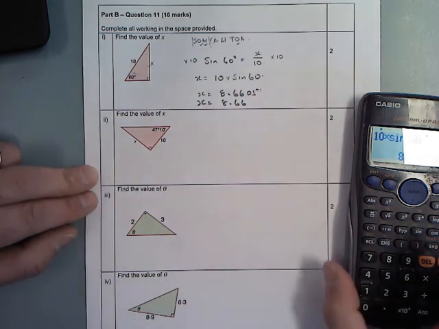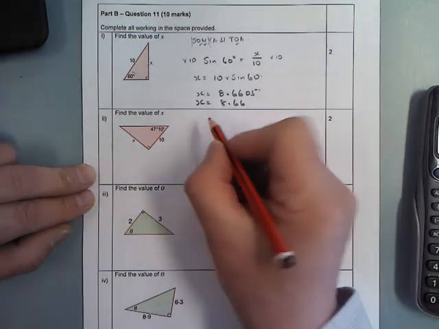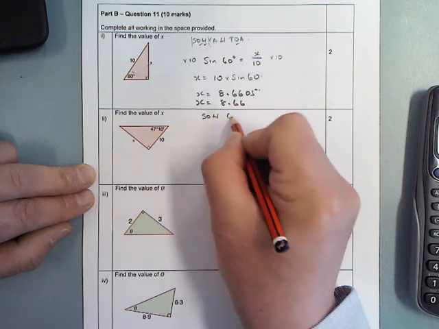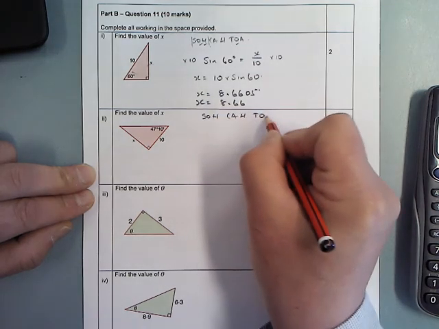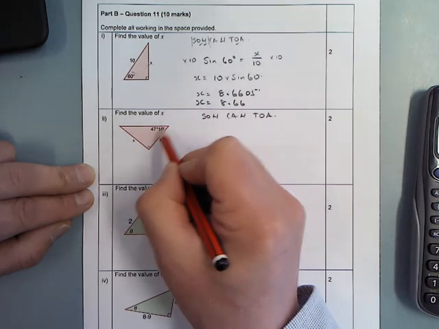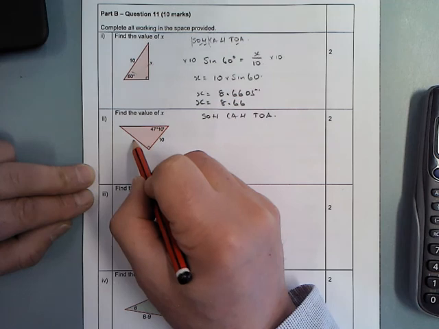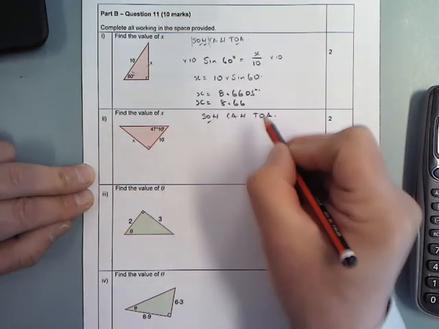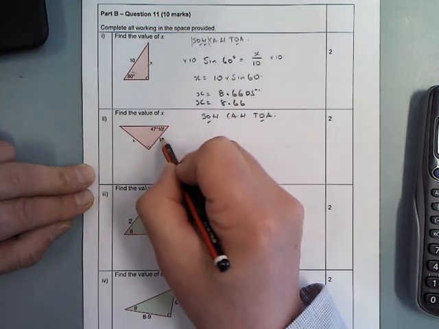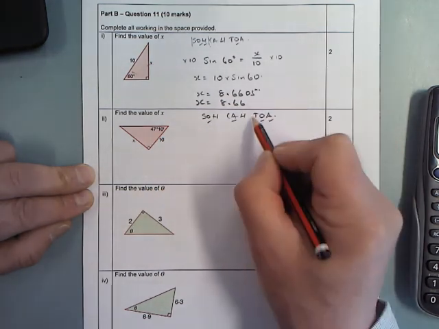Okay, part 2, find the value of x. Okay, so what do we know? So we have an angle, we have an opposite side, and we have an adjacent side. So it has to be tan.